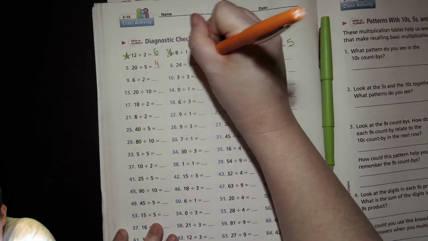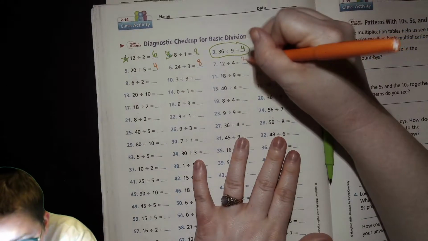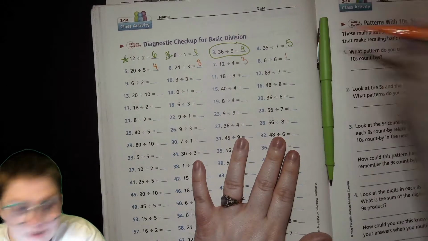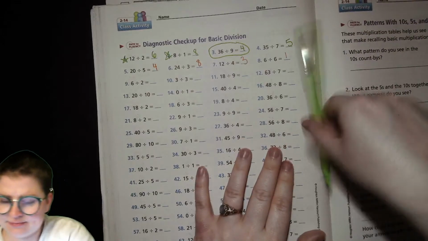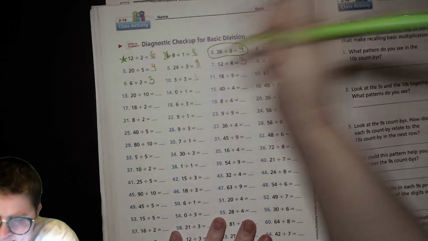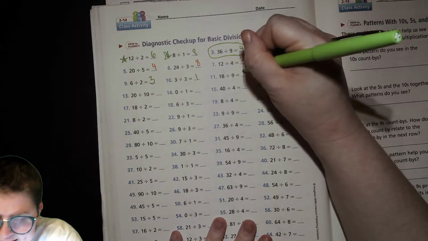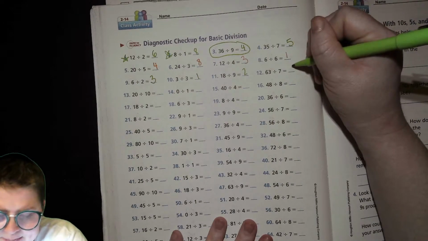24 divided by 3, 8. 12 divided by 4, 3. 6 divided by 6, 1. 6 divided by 2, 3. 3 divided by 3, 1. 18 divided by 9, 2. 63 divided by 7, 9.